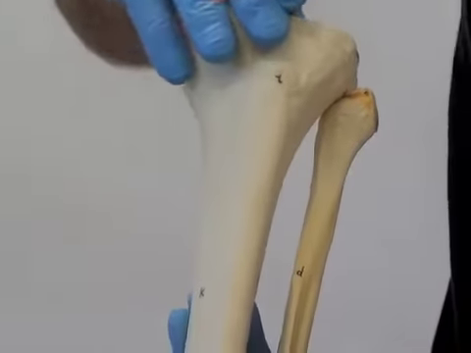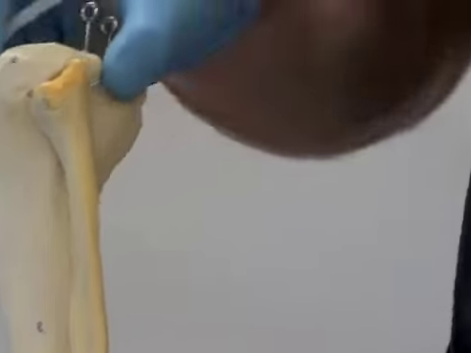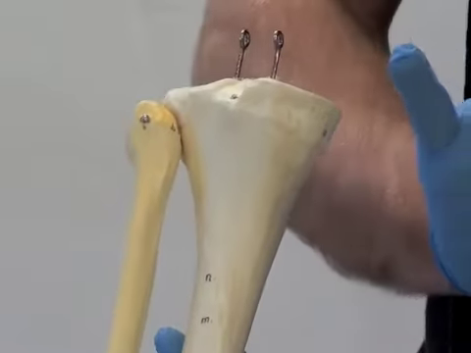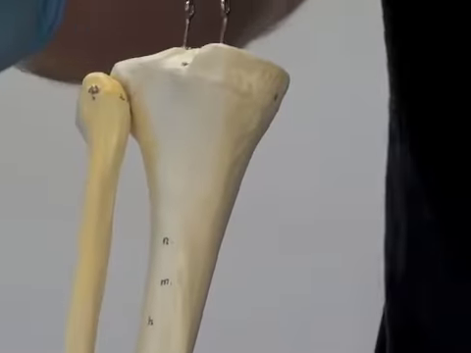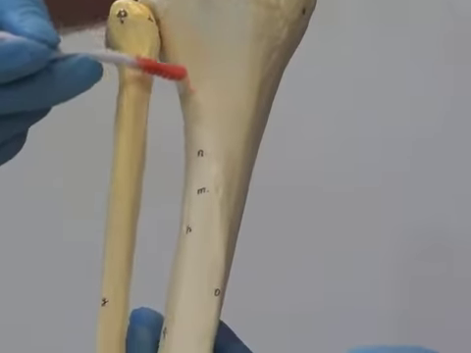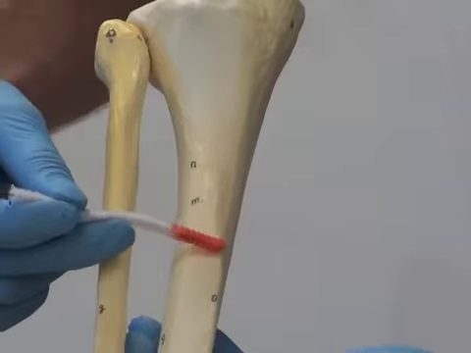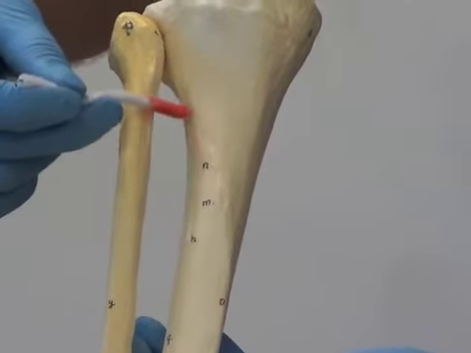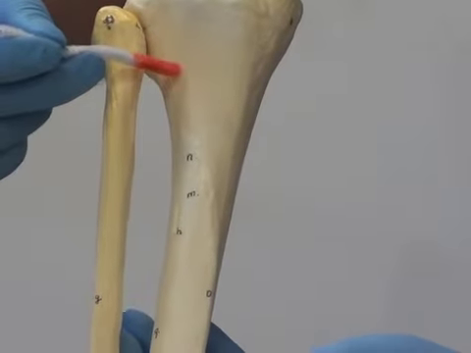Okay. Now, we'll look at the posterior surface here. Again, lateral now, medial. There's one major landmark to note, and you can kind of see it right here. It's this rough patch that starts laterally and courses medially. This is called the soleal line.